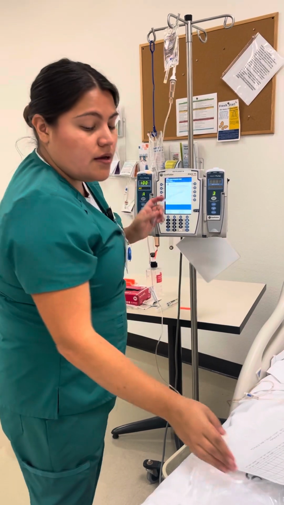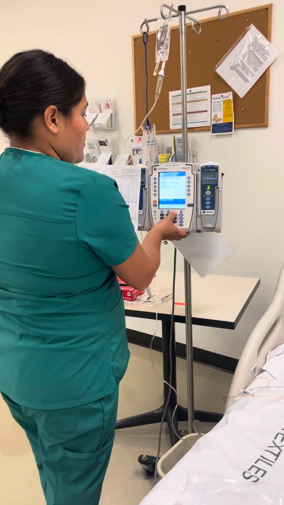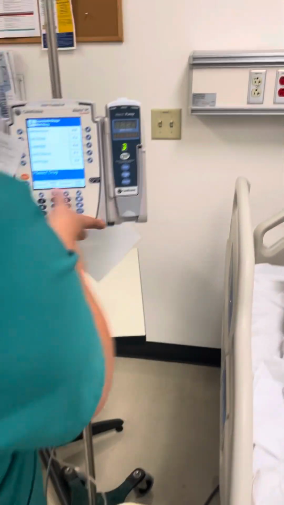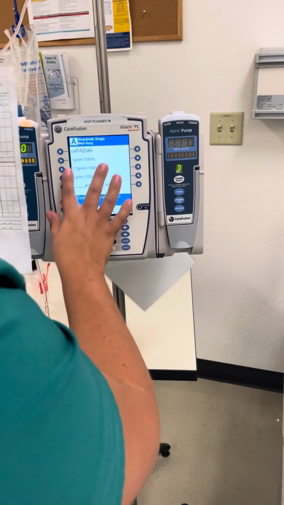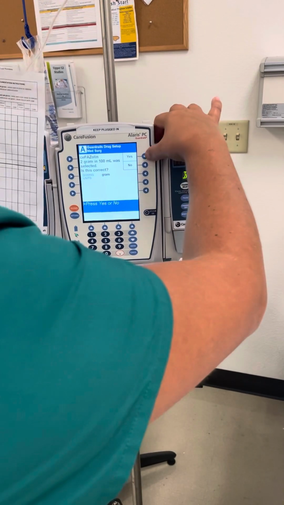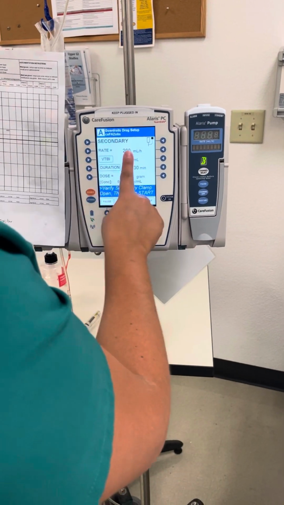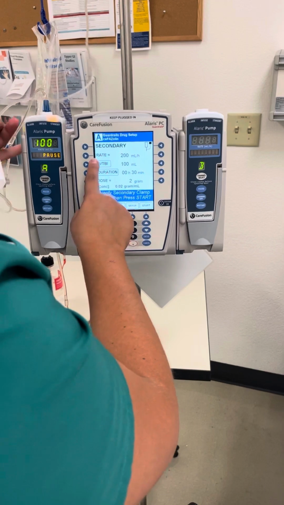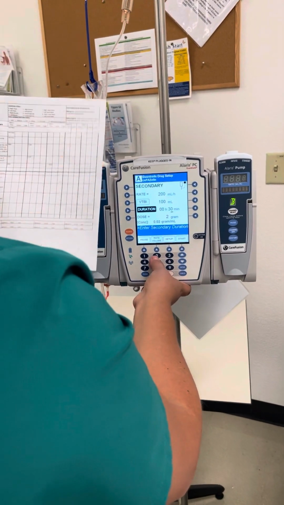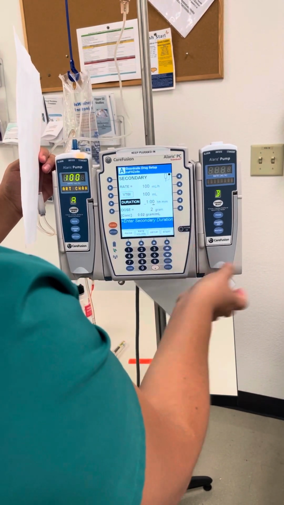Okay, now I'm going to proceed to program. Select channel, secondary, cefazolin. I have 2 grams, that is 2,000 milligrams in 100. The dose is correct. And I just need to make sure that the rate, after my rate calculation, has to be 100 ml per hour. So now it's correct.